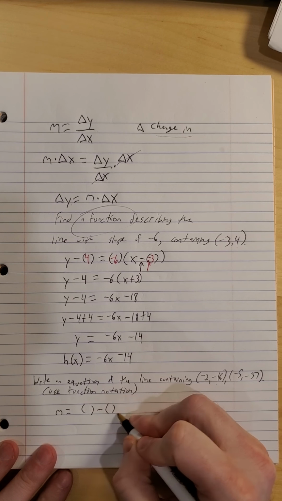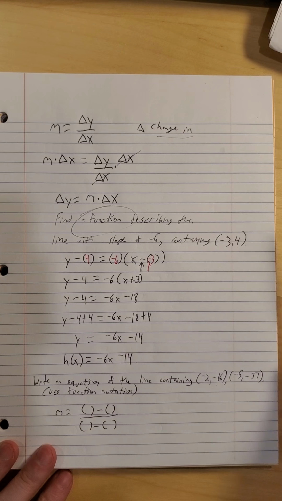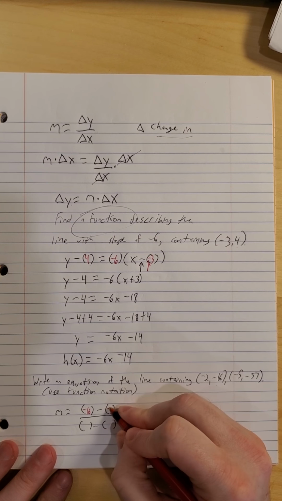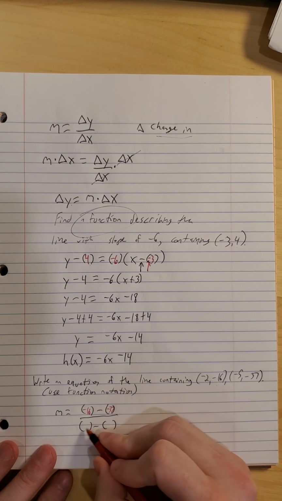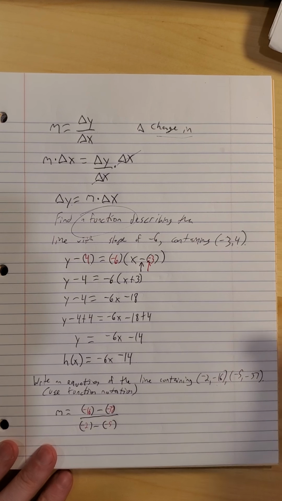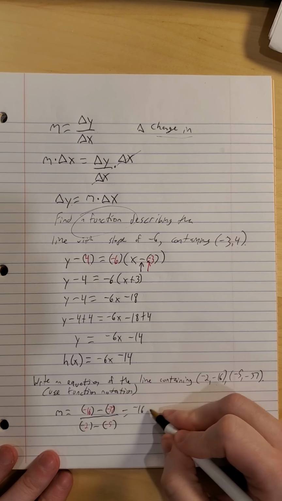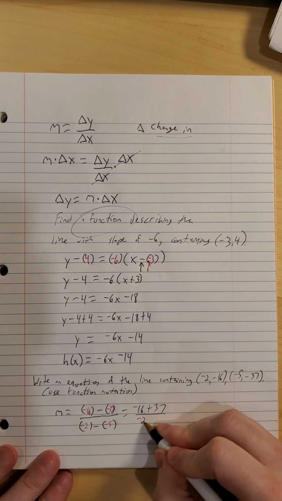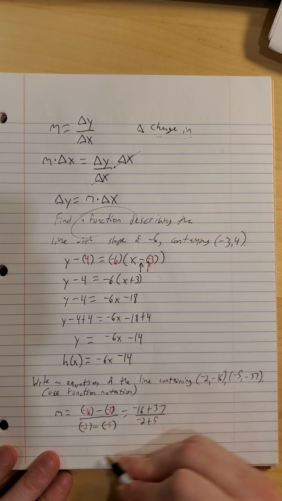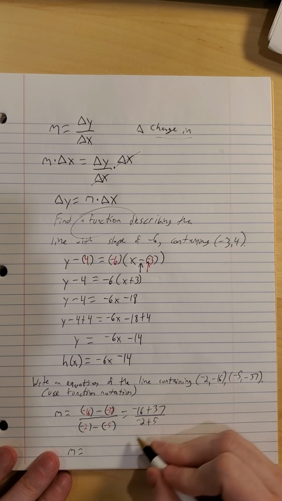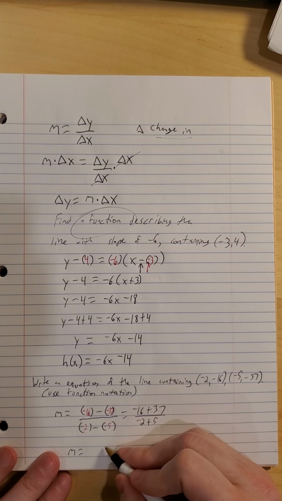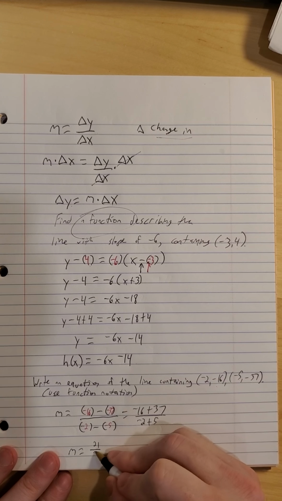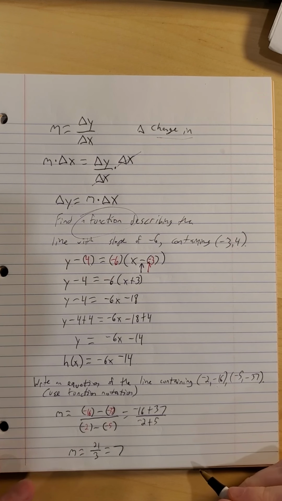Set up my slope formula, one subtraction problem over another subtraction problem. Then I go back through and just fill in what I know. So my y values are negative 16 and negative 37. My x values are negative 2 and negative 5. So up top turns into negative 16 minus a negative 37, which changes to a plus. Downstairs, negative 2 plus 5. So for our slope, unlike signs, so we'll subtract those absolute values, and the positive is further from 0, so it'll stay positive. Do the same thing at the bottom. So we have a slope of 7.